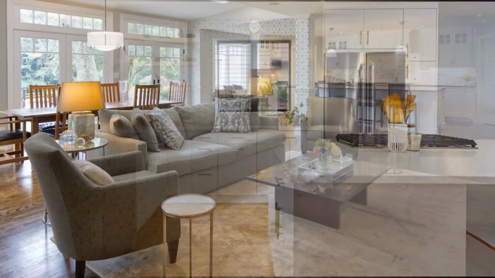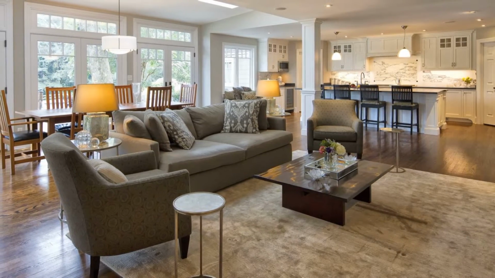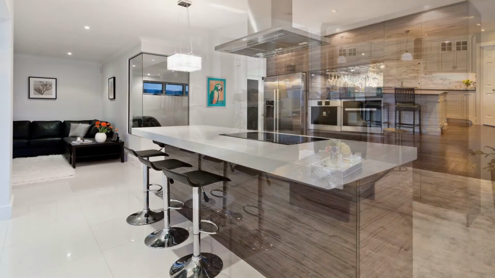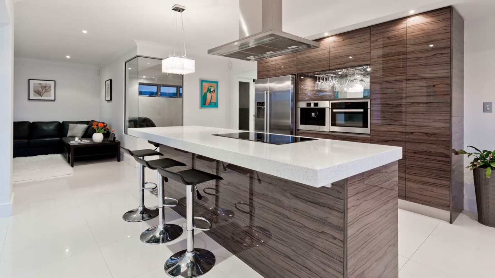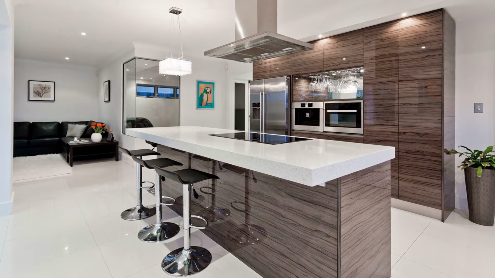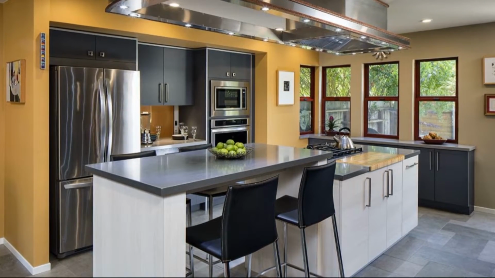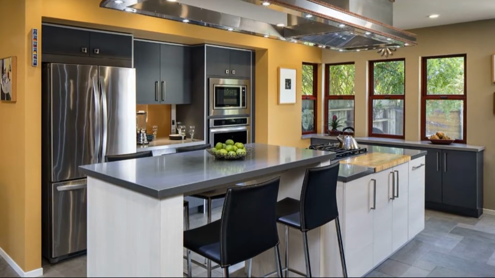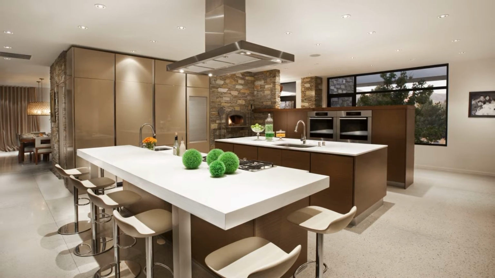Flexibility and versatility. The openness of the floor plan allows for greater flexibility and versatility in how the space is utilized. You can easily adapt the layout to accommodate different activities, such as hosting gatherings, entertaining guests, or relaxing with family. Modular furniture, movable partitions, and multifunctional elements can further enhance the adaptability of the space.